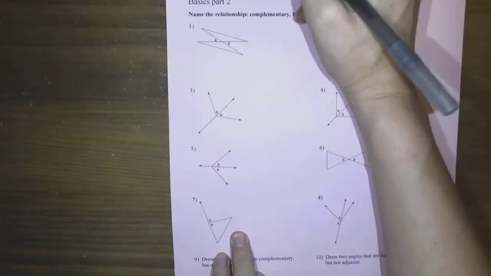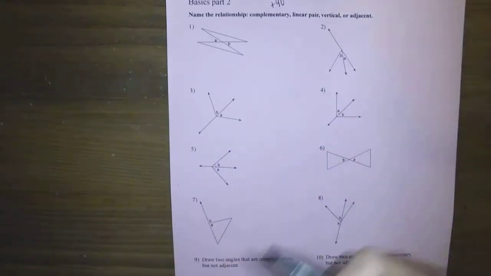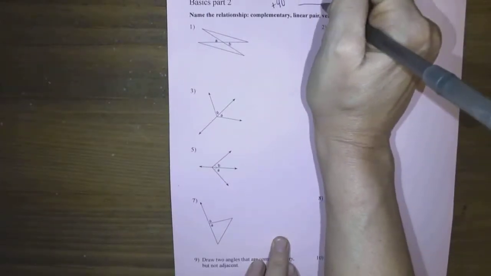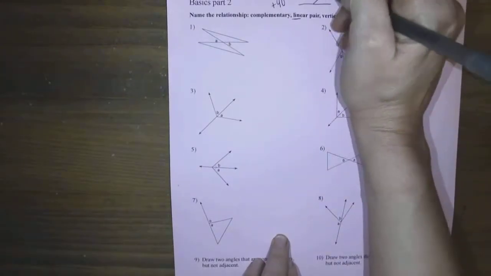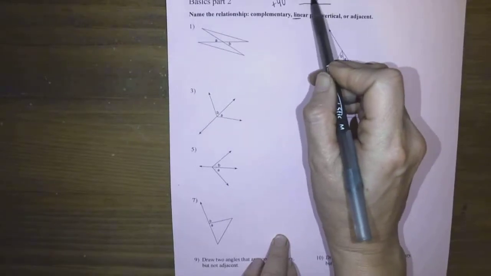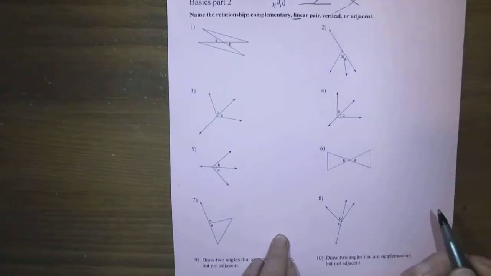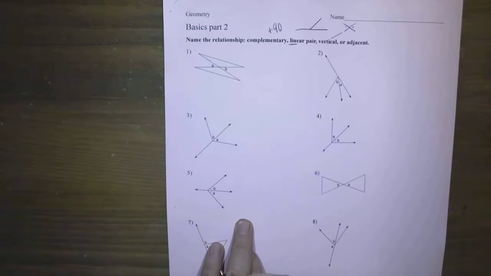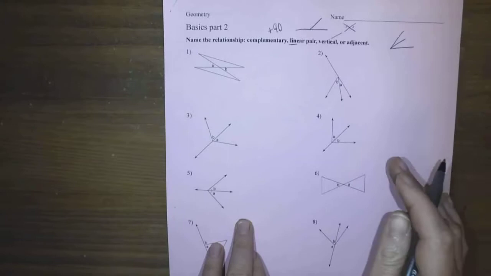Just as a quick review, complementary angles are two angles that add to 90. They do not necessarily have to be next to each other. Linear pair is when you have a line, just like the first part of linear is line, that is divided into two angles. They are next to each other, or adjacent, and they add to 180. Vertical is when you can see an X. If you see an X and the angles are across from each other, they are vertical, or equal. And adjacent simply means that they are next to each other.